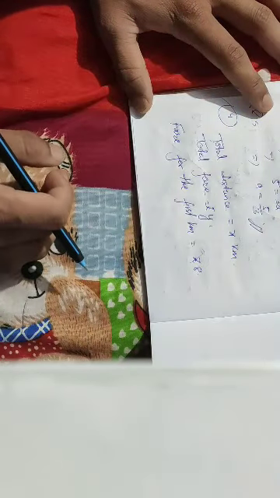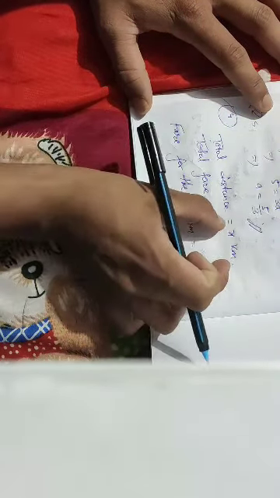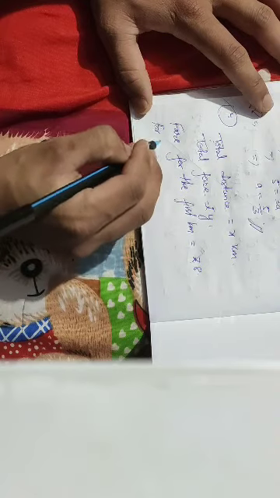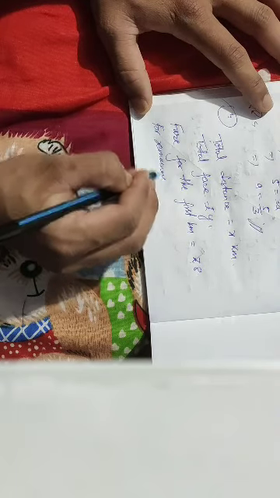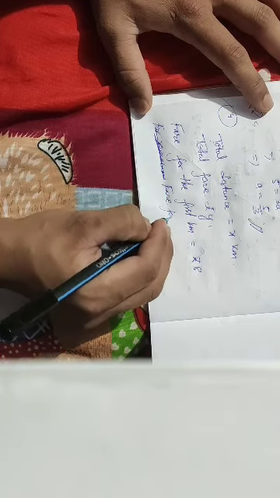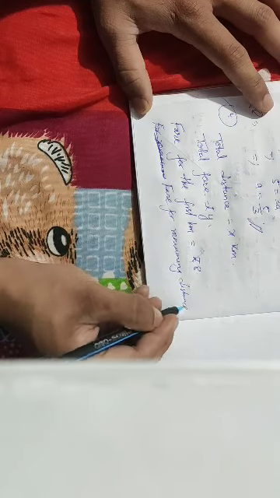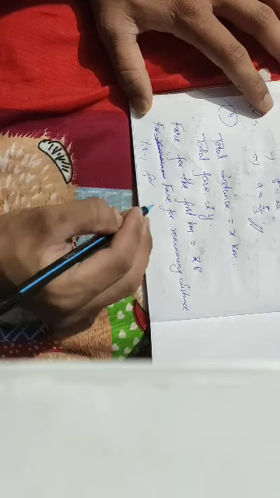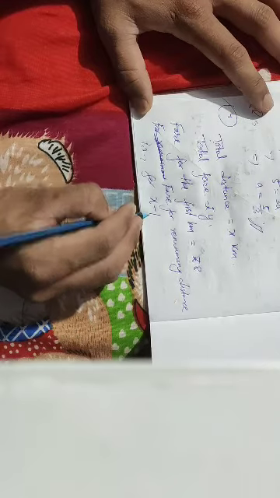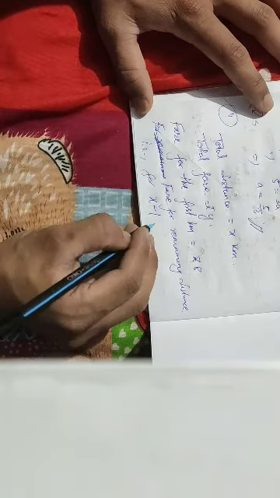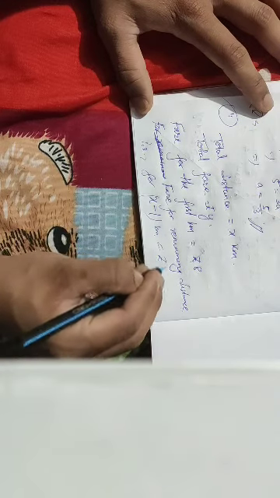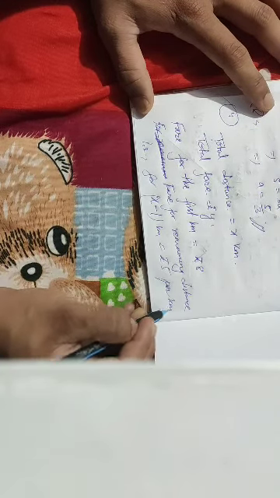So for how much distance is the fare rupees 5? Obviously, out of x, for 1 kilometer it is 8. And the remaining distance is how much? So I'll write fare for the remaining distance. The remaining distance is x minus 1, because for the first kilometer it is 8, it is gone. So for x minus 1 kilometer it is rupees 5 per kilometer.